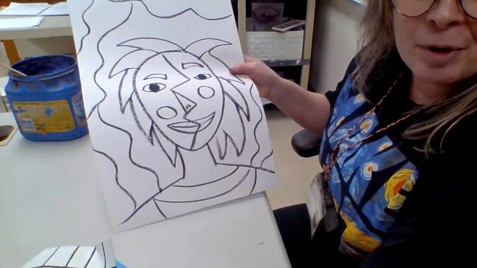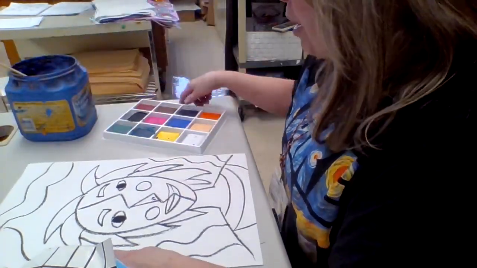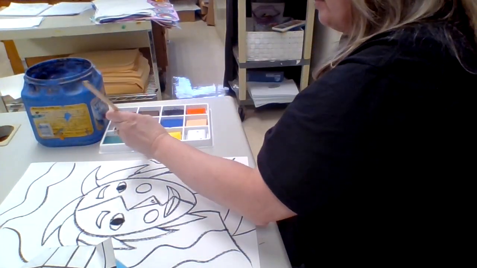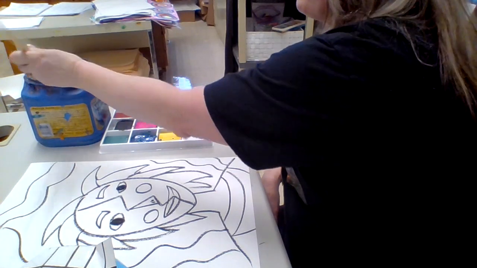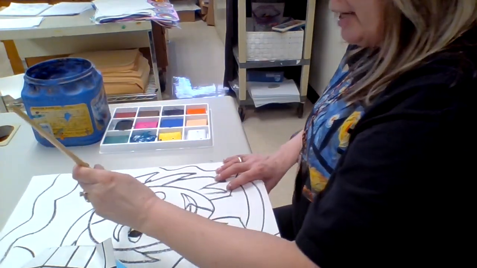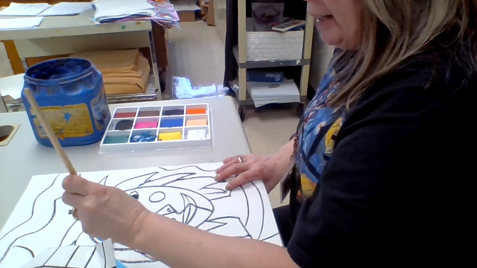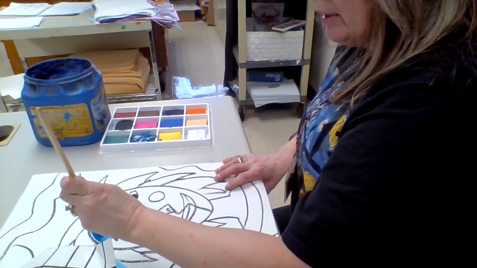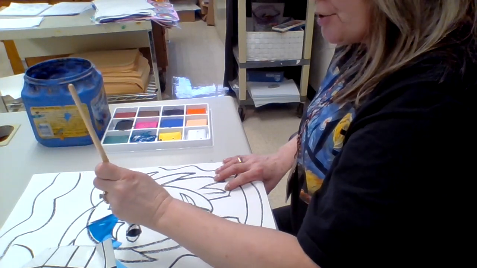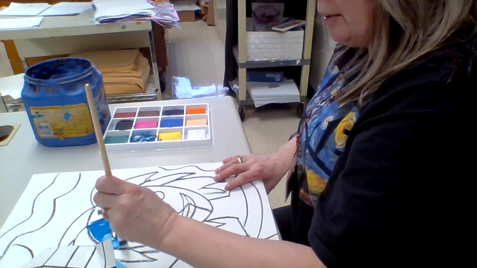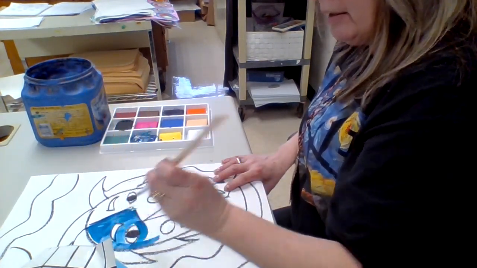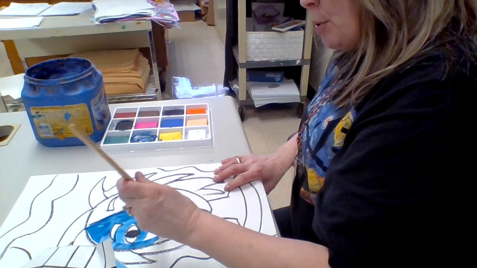So this is the one that I worked on earlier. And now we're going to be using our paints to be painting these beautiful sections in. The black crayon kind of helps keep your paint where you want it to be, especially if you're concerned about your colors running everywhere. Black crayon really works well to help hold in those colors, helps hold them in place.